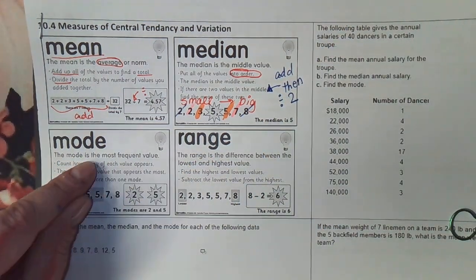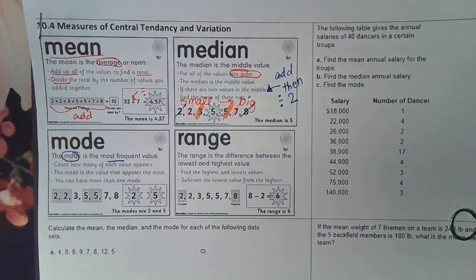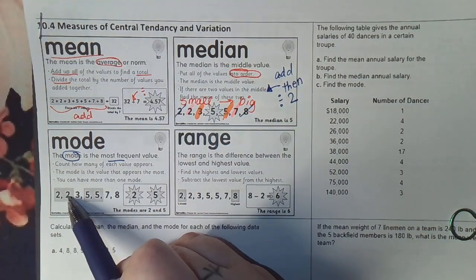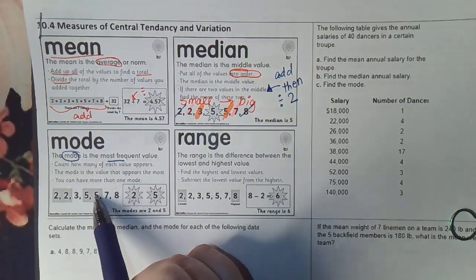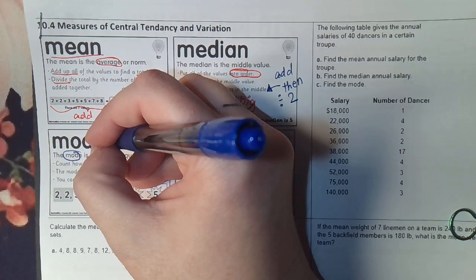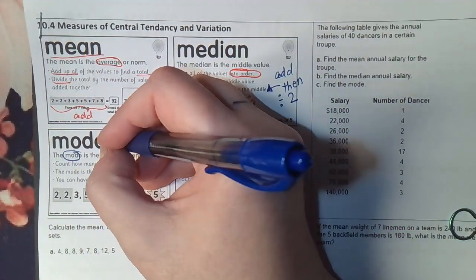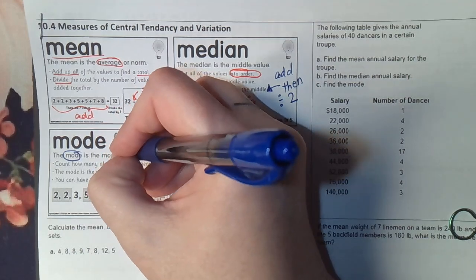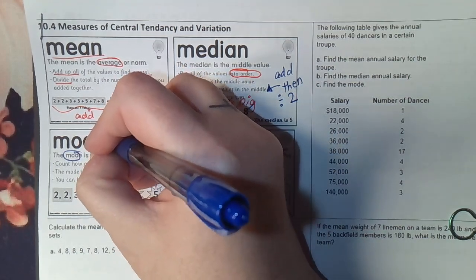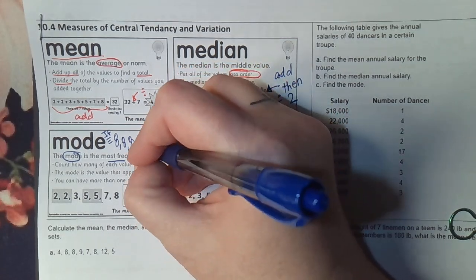Okay, mode means what you see the most. And there can be more than one mode. So if you look at this list of numbers, I see 2 2s and 2 5s. So that's the mode. If I would have had, let's say, 3 8s, then the mode would just be 8.